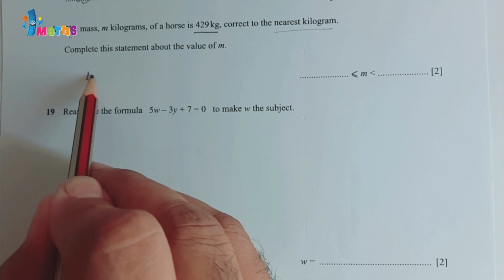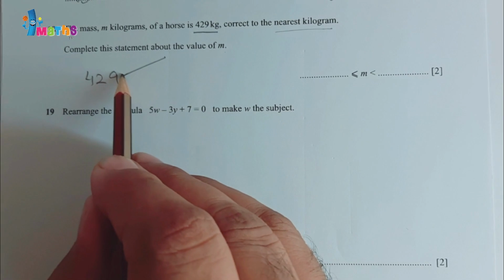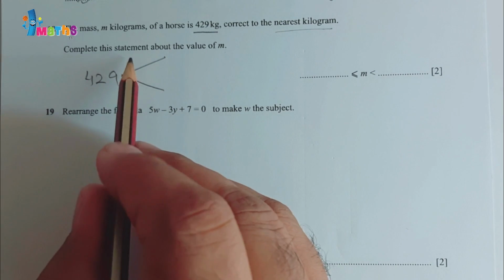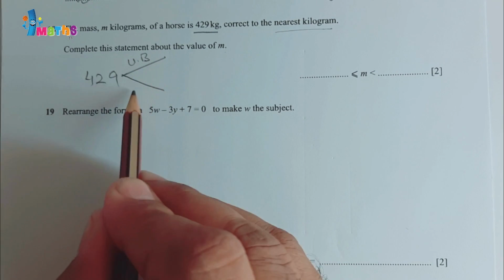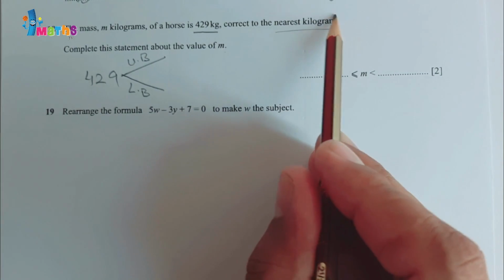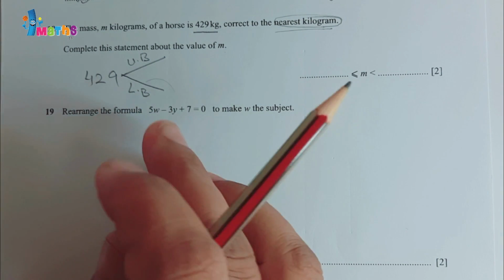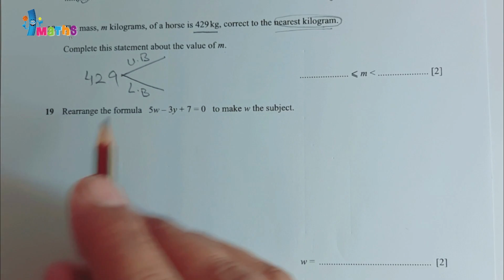For 429, we can write the lower bound and upper bound. Because it is the nearest kilogram, half a kilogram we will subtract and half a kilogram we will add.